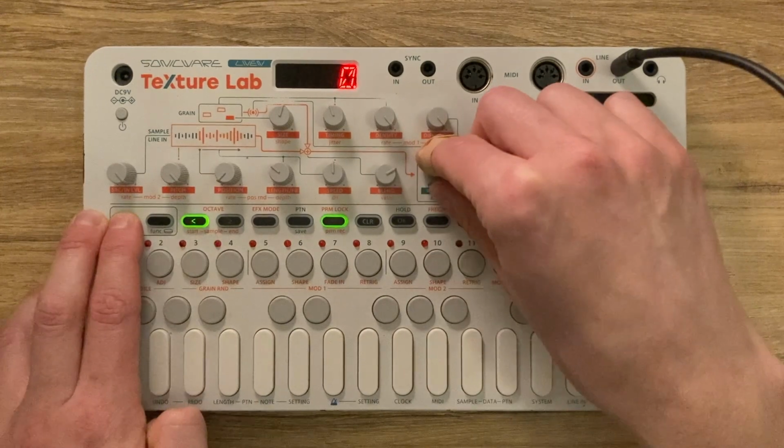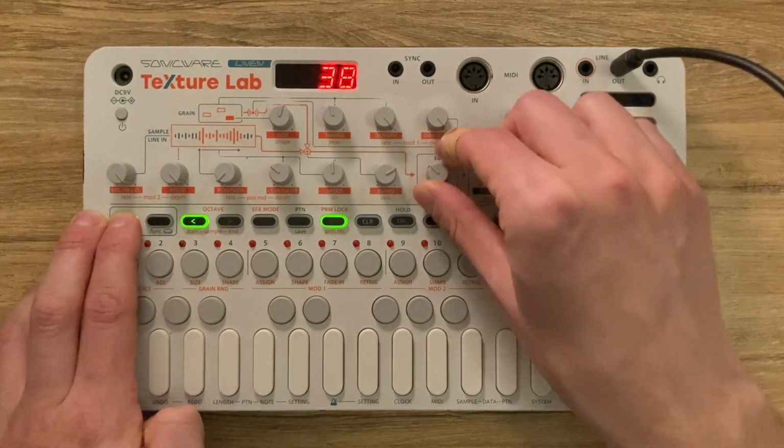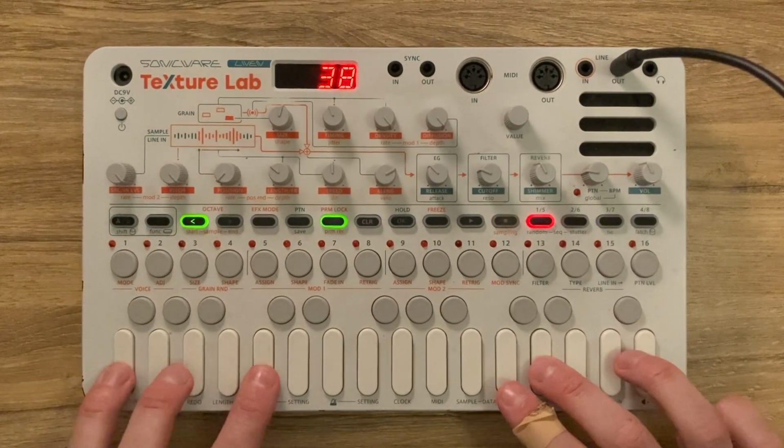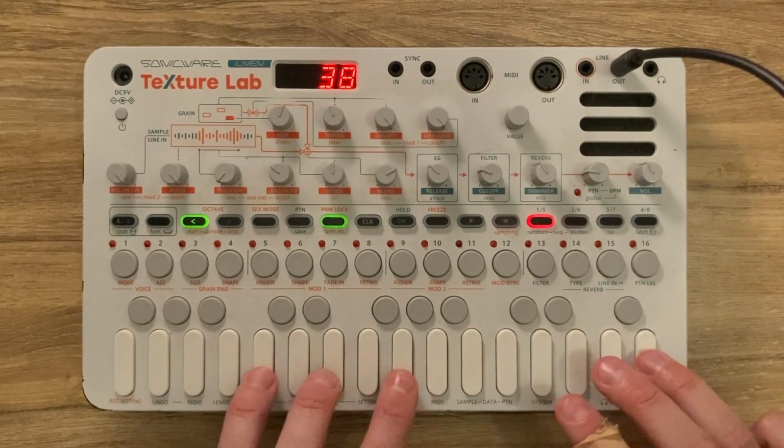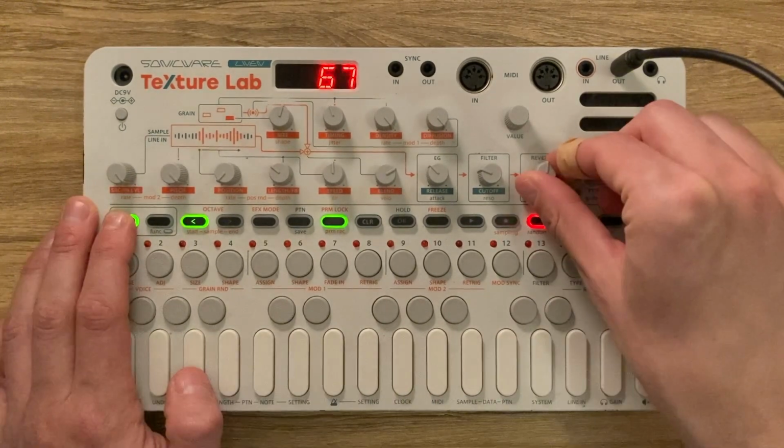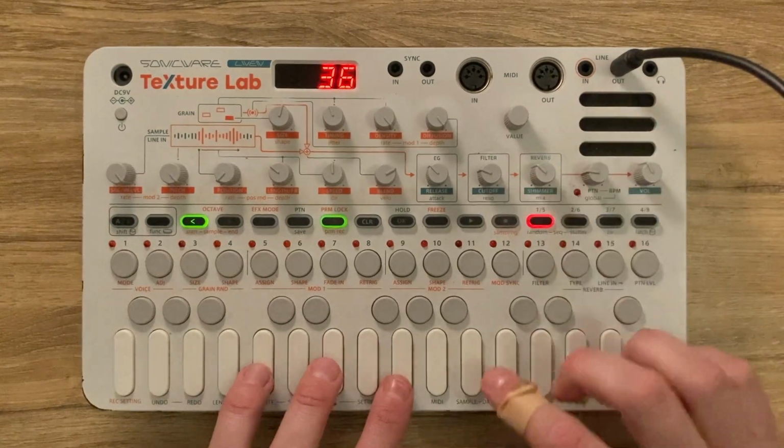And once again, it might be a good idea here to play around with things like your attack, and things like reverb and shimmer and all of that good stuff.